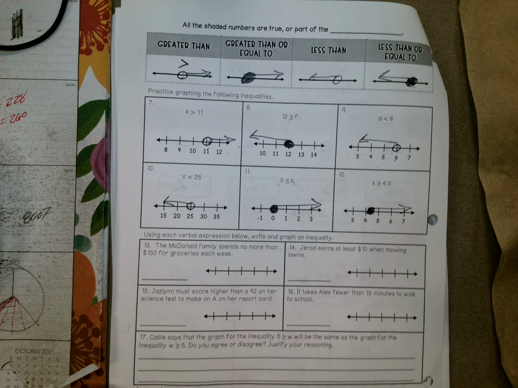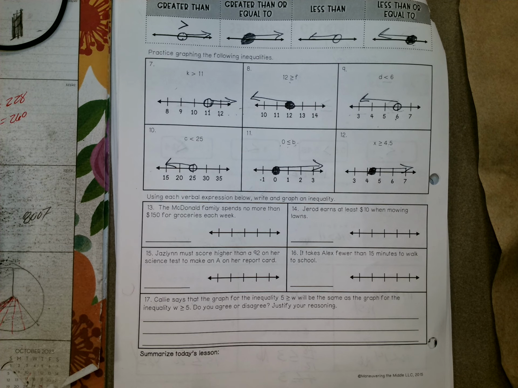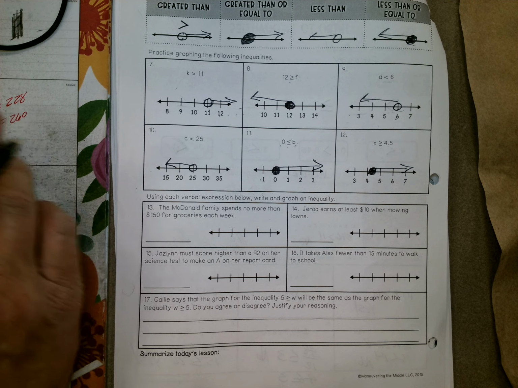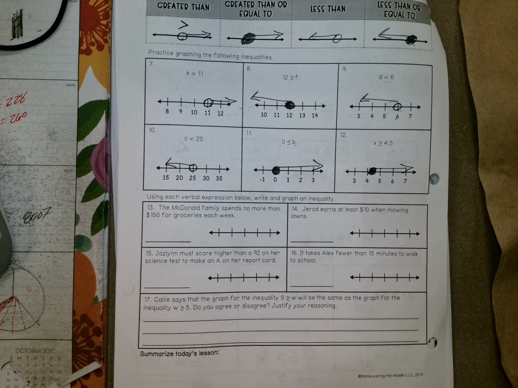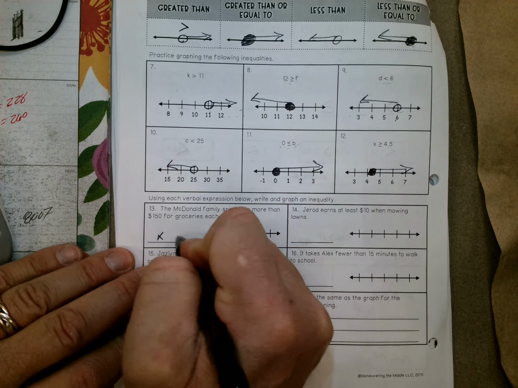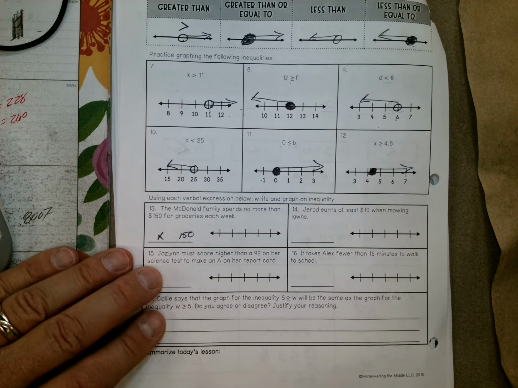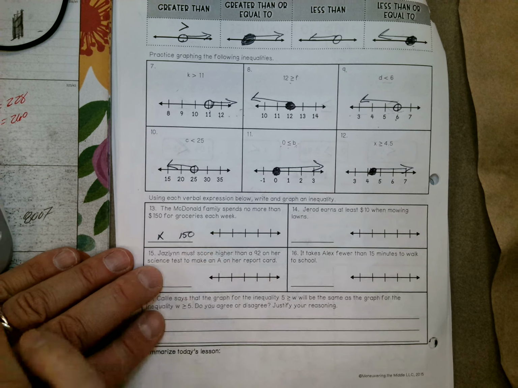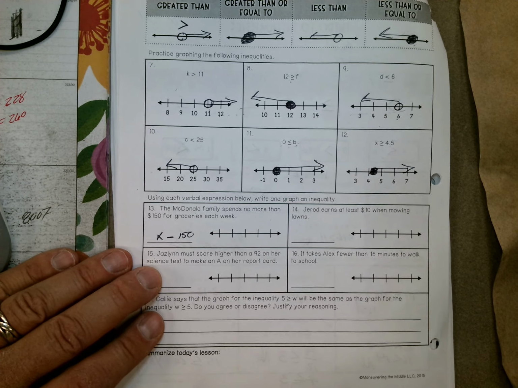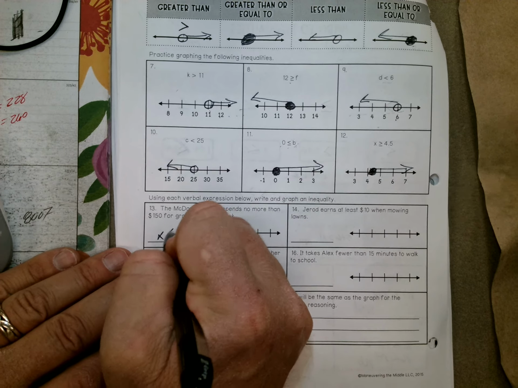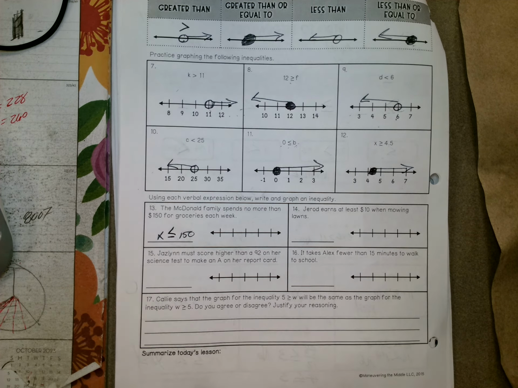Okay. Next up, number 13. The McDonald family spends no more than $150 for groceries each week. No more. And I'm hustling through this because I'm running late for bus duty here. So here's X and 150. Now, could it be 150? And the answer is yes, it could be 150. But could it be greater than? No. So X is going to be less than or equal to 150.